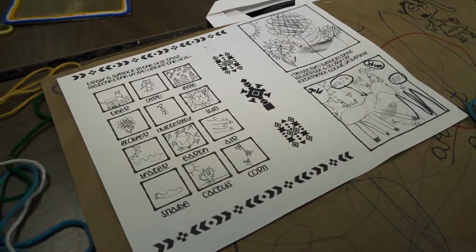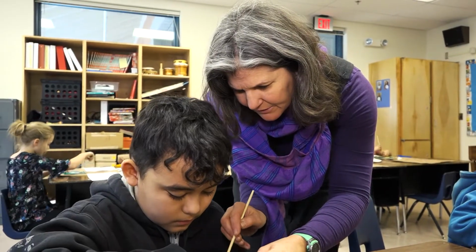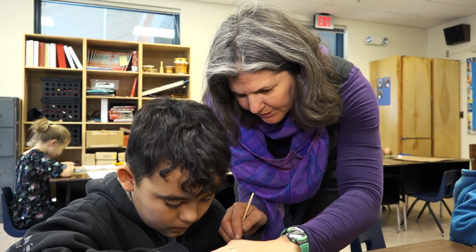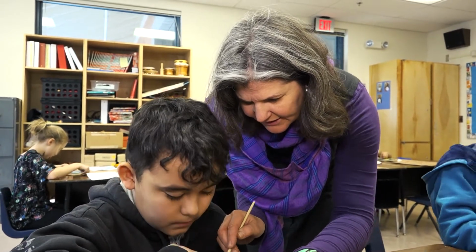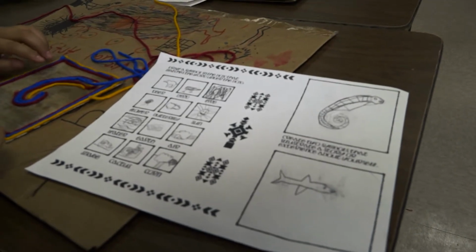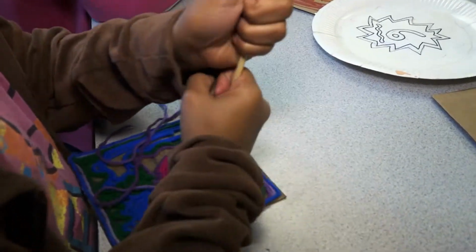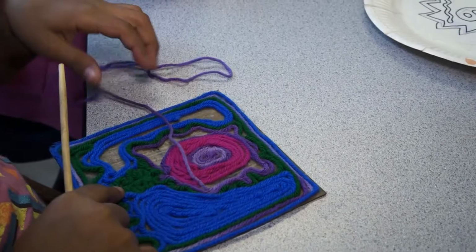So we read the folktale, she read the folktale, we talked about the elements which were in the folktale, and then she was able to pull that out of them and interactively make symbols for each of the parts of the story. And so from that, the kids were able to put their symbols with their own story in their artwork. We also were able to find some resources about the Huichol people.